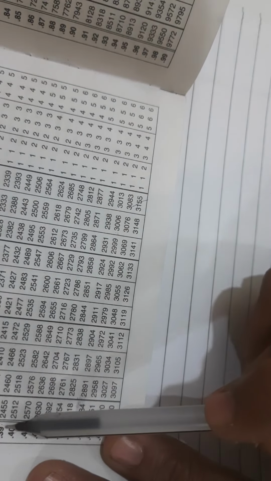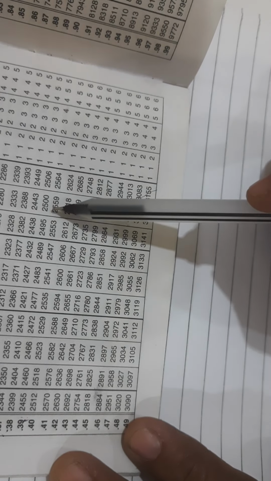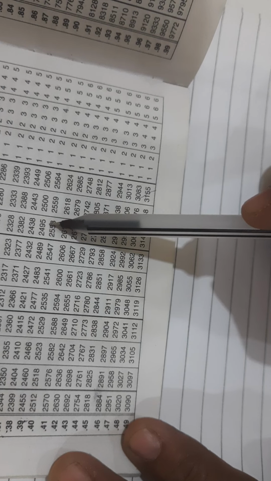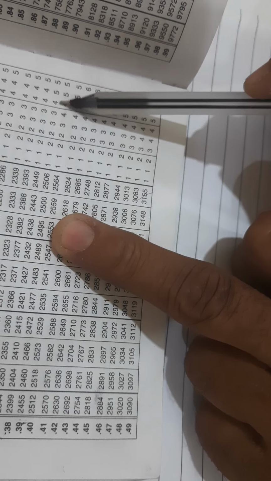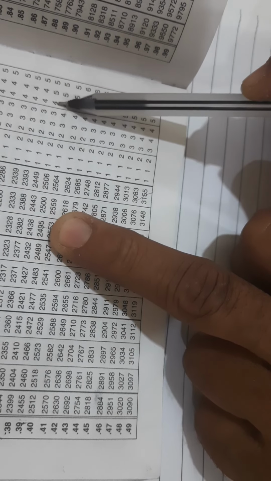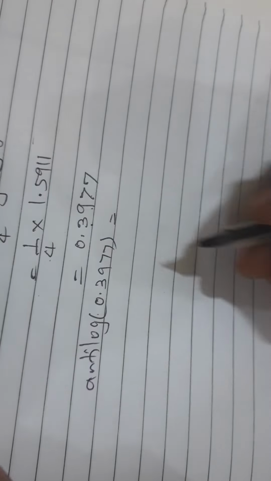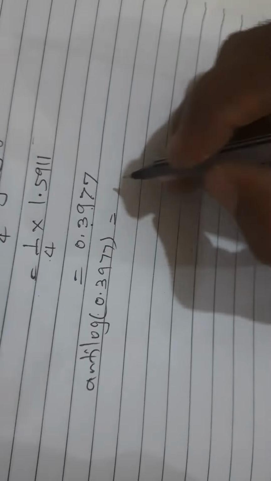Antilog of 0.3977. Here is 0.39, in column 7, and again for 7 the mean difference is 4, so 2499.